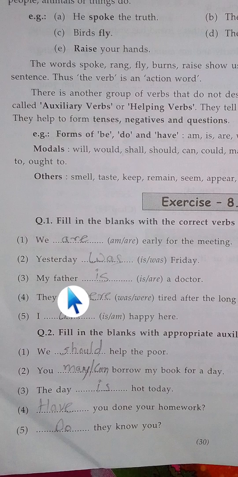Next. My father dash a doctor. My father. Okay. So father is only one. So we are using is here. My father is a doctor. Why are we not using are? Because there are not so many fathers. There is only a single father. My father is a doctor. So we will use is here.